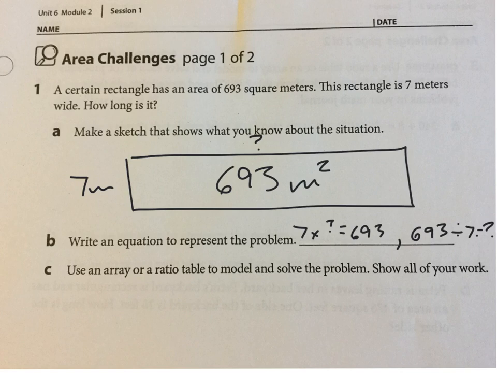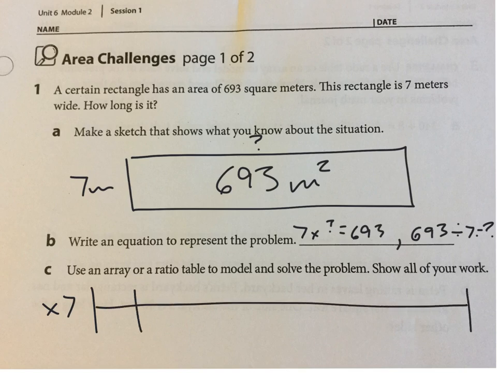Part C says use an array or a ratio table to model and solve this problem. I'm going to use a ratio table. What we're trying to find, we're multiplying by 7, so it's going to be like a times 7 ratio table. And of course, we could start with 1 times 7, which is 7. But this would be a good problem to do an over strategy, because I'm noticing that we want to get to 693, and that's pretty close to 700.